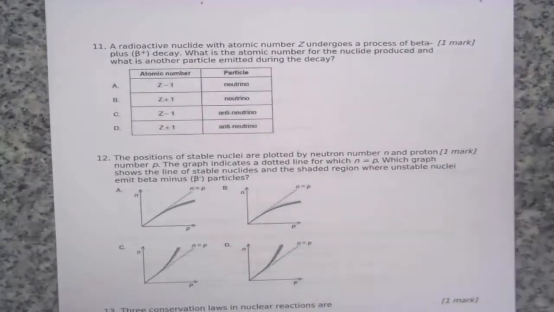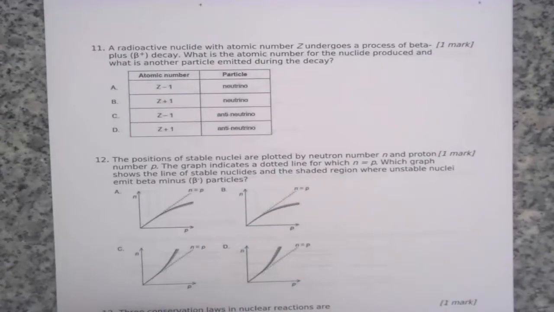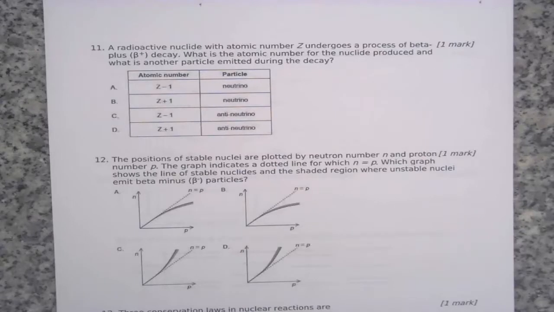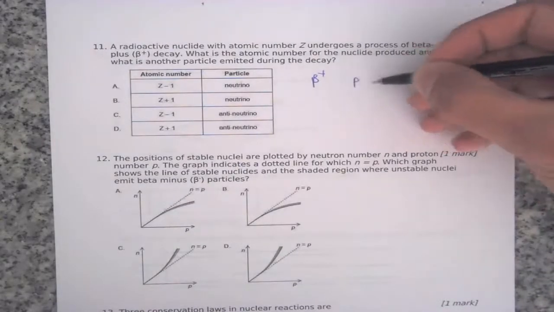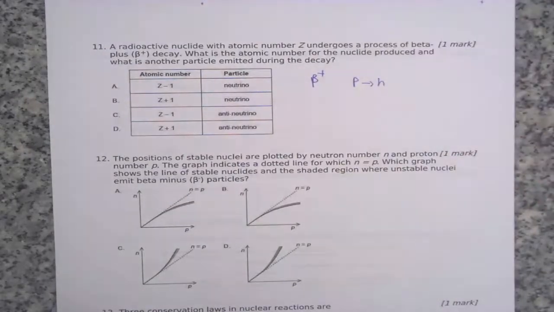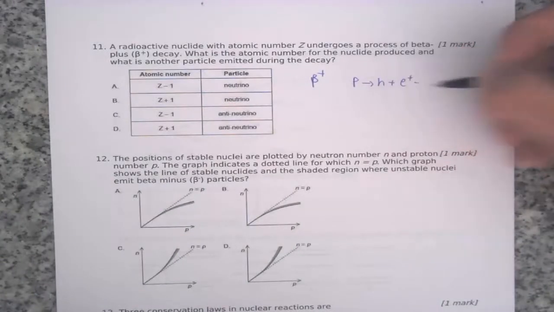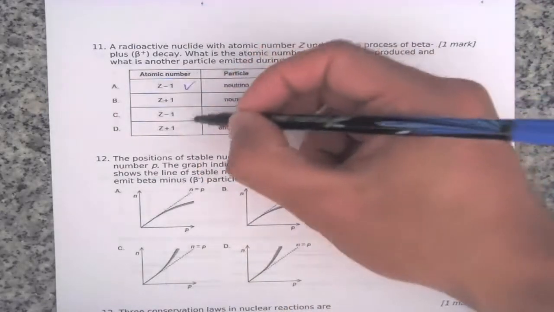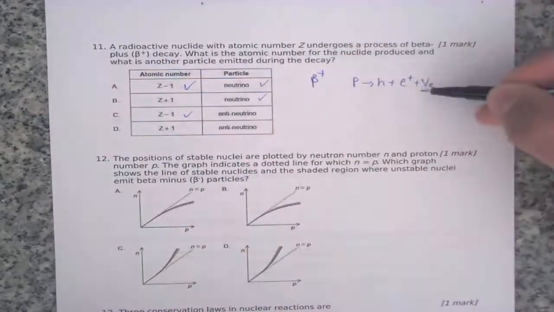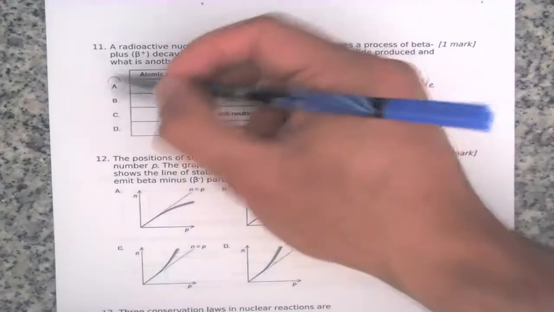Number 11. A radioactive nuclide with atomic number Z undergoes a process of beta plus decay. What is the atomic number for the nuclide produced and what is another particle emitted during the decay? So what we have here, we have beta positive decay. So the proton converts into a neutron and it gives you also a positron and a neutrino. Sorry, this is plus. So from here you can see that the atomic number is going to be reduced by 1, and also the other particle that is going to be emitted will be the neutrino. So the correct answer here is A.